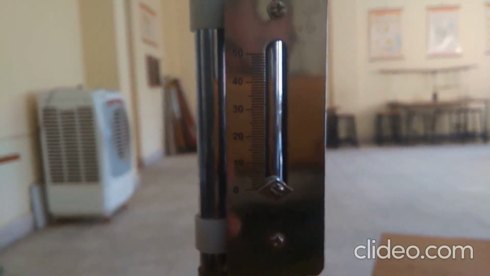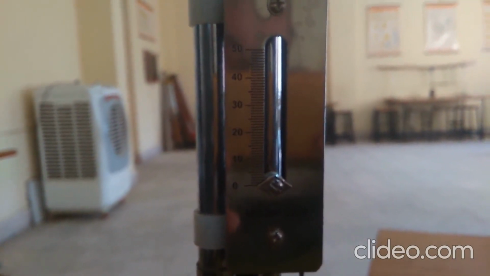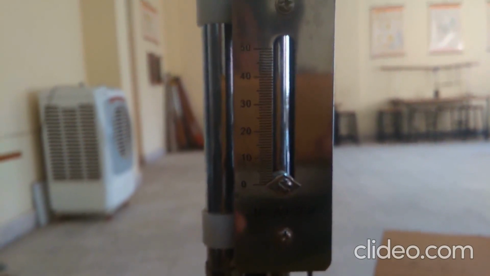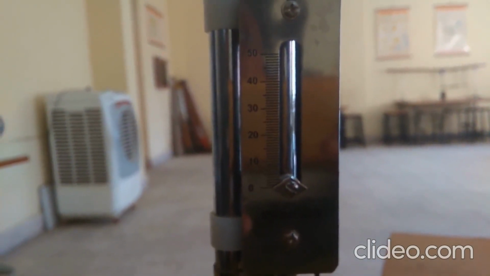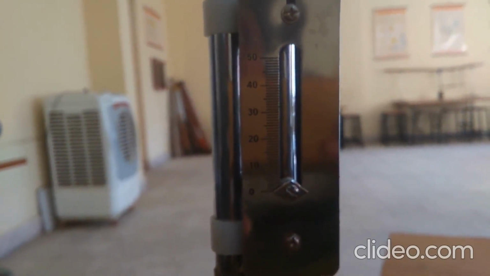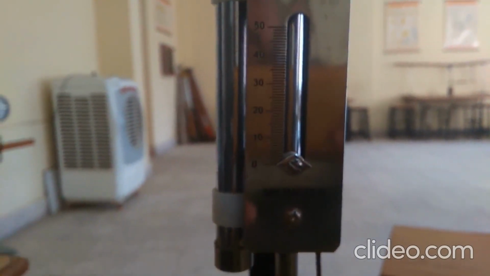So with the help of these readings you can determine the normal consistency of cement by using the formula weight of water upon weight of cement multiplied by 100.